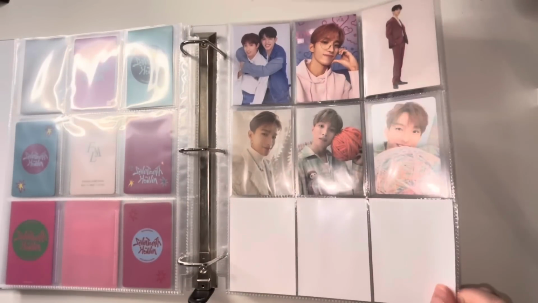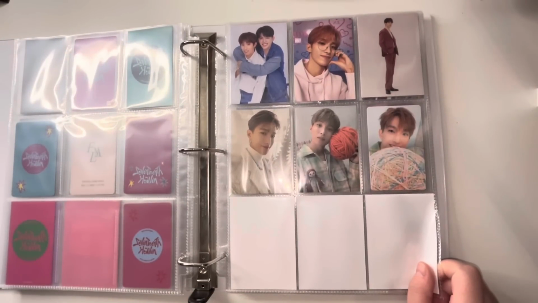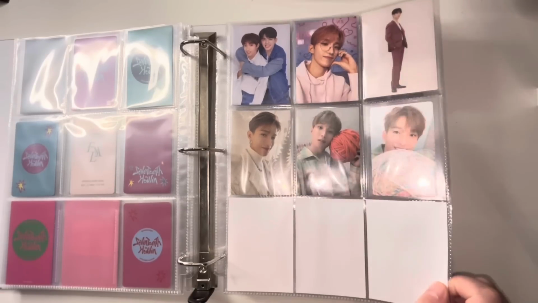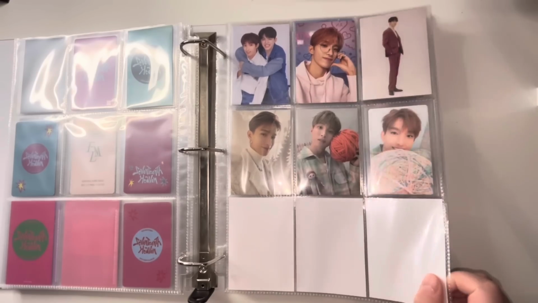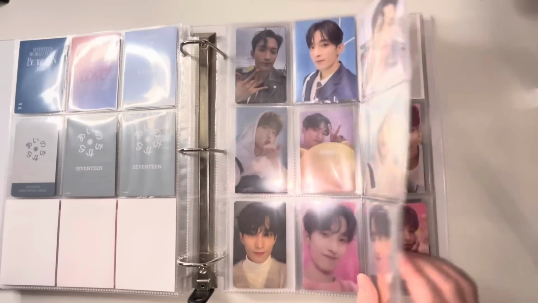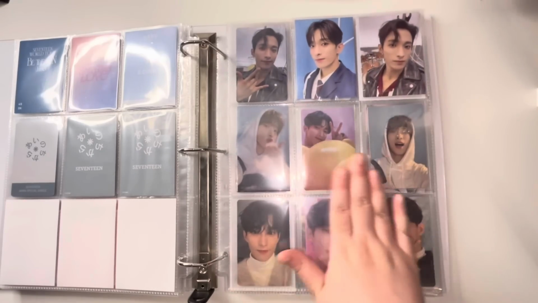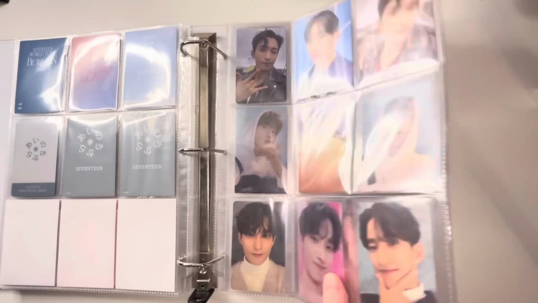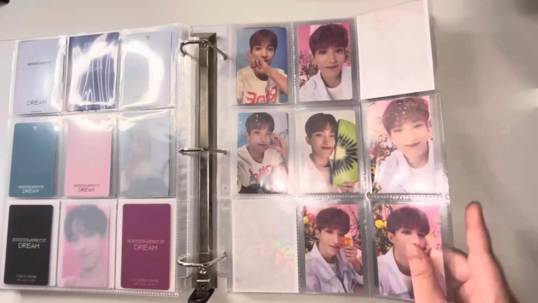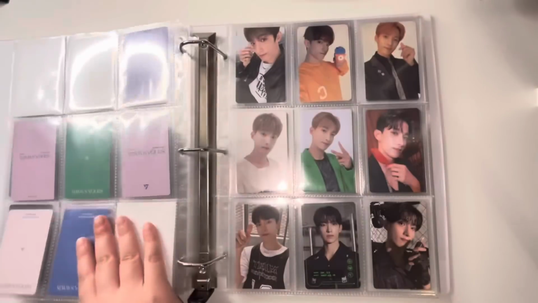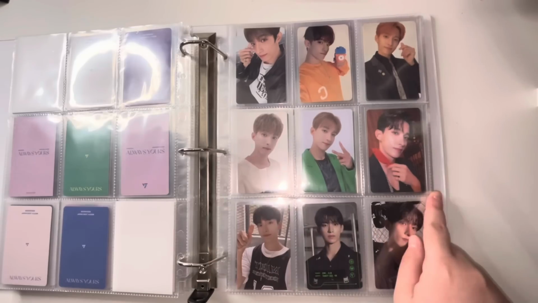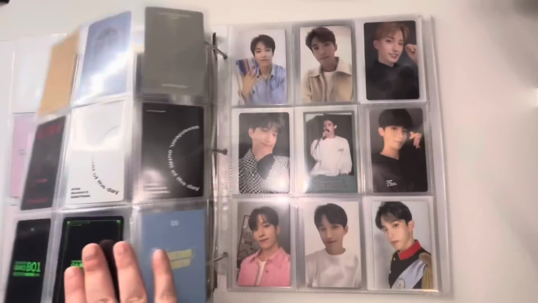Okay, and then this is his Japanese section. I don't really collect his Japanese cards because he can be pretty pricey with Japanese stuff. So this is his earlier Japanese stuff. And then this is his Always Yours. I think this is Always Yours, right? No, this is Dream. This is his Dream page. And then this is his Always Yours page. Because these cards were so cute, I had to collect more than just a couple. And then these are Season's Greetings. Membership stuff starts here.